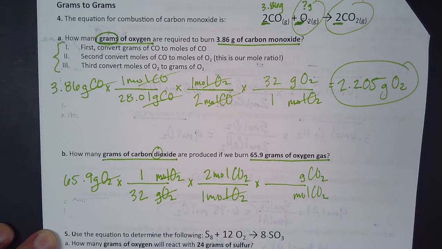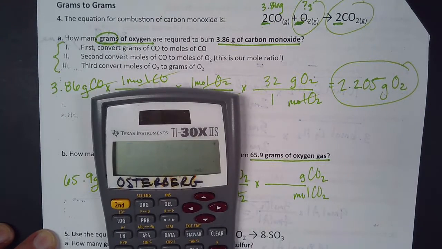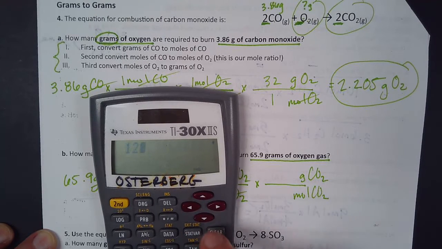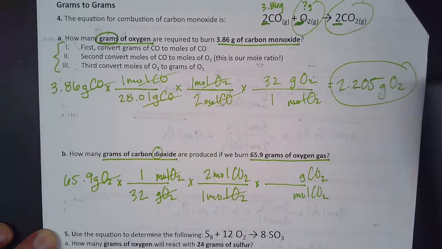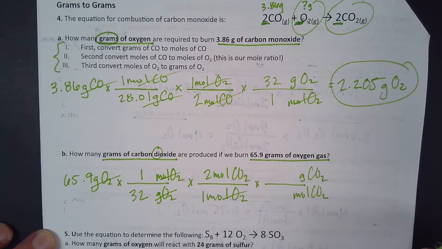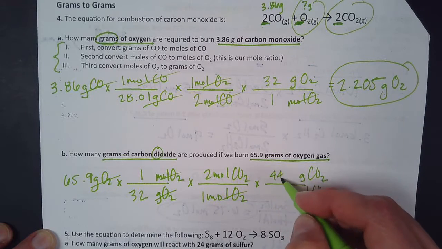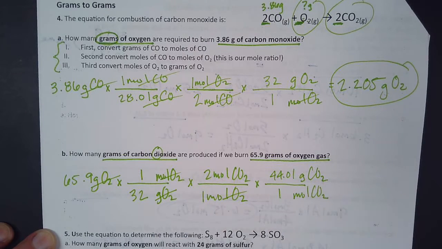And the molar mass of CO2, we're going to take 12.01 plus 32, because O2 is 32. So that's 44.01. Does that go on the top or the bottom? 44.01 grams for every 1 mole. Moles of CO2 cancel.